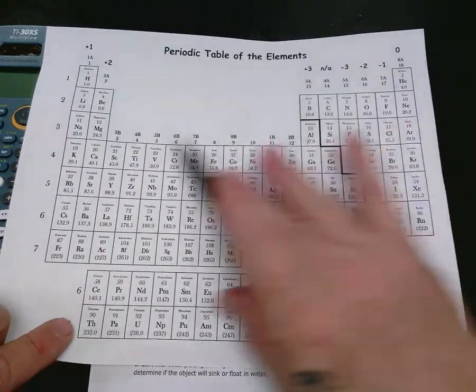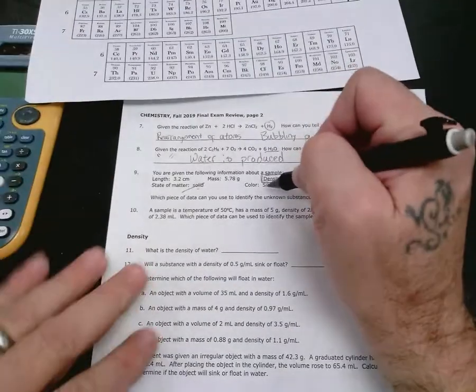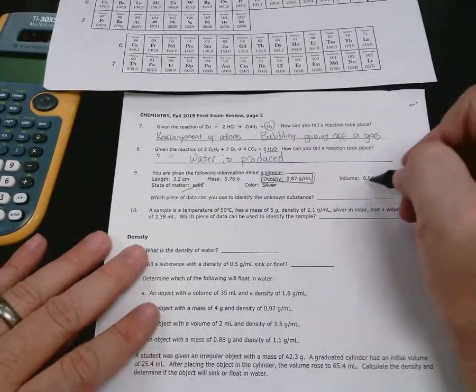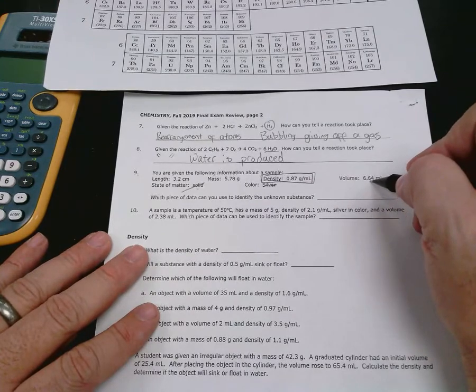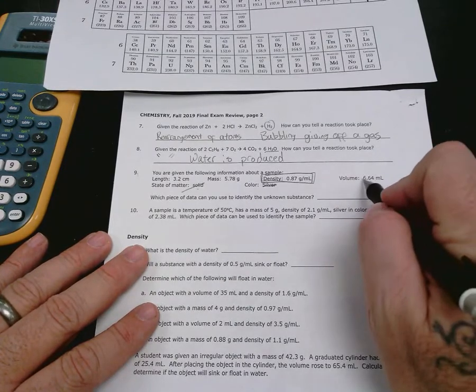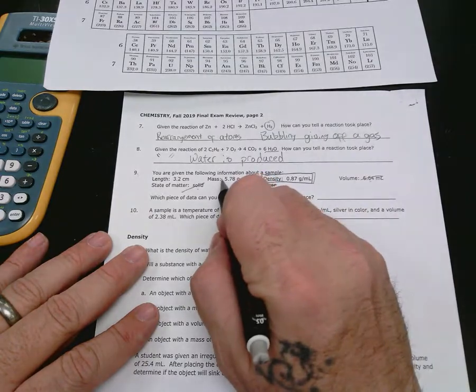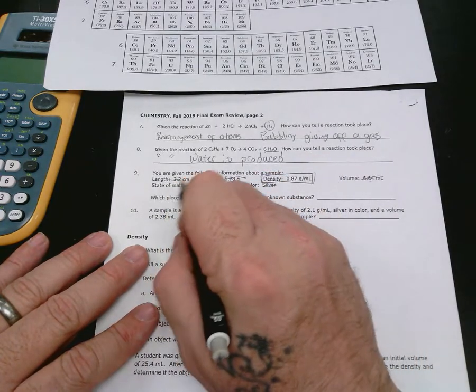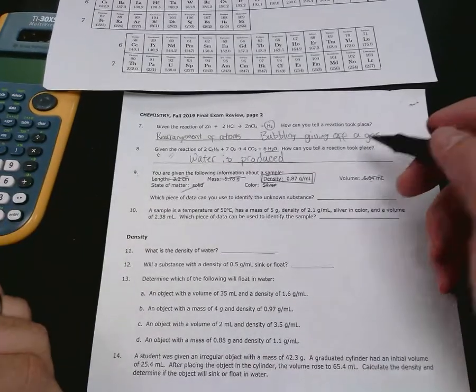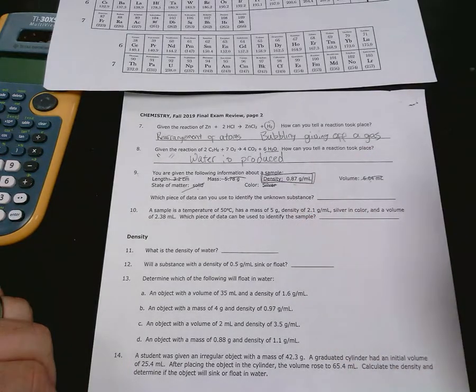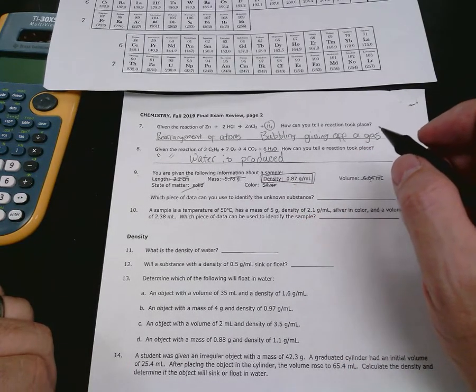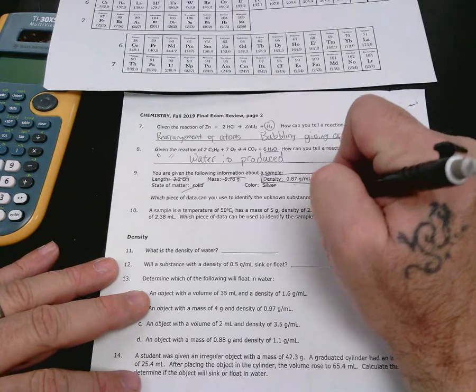From the left of the staircase. So being silver isn't going to help me identify anything. I can get 6.64 milliliters of anything, so that doesn't help me. 5.78 grams, nope. 3.2 centimeters, I can measure anything and it doesn't matter. So density is the only thing that is unique to that element in that list.